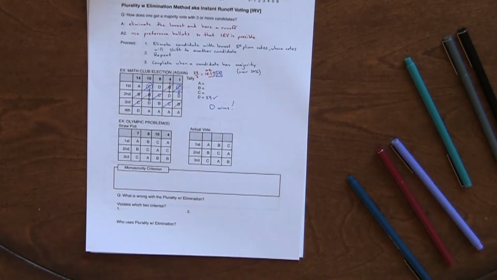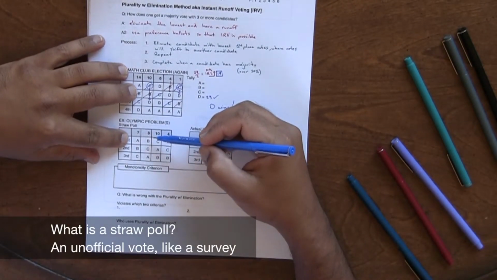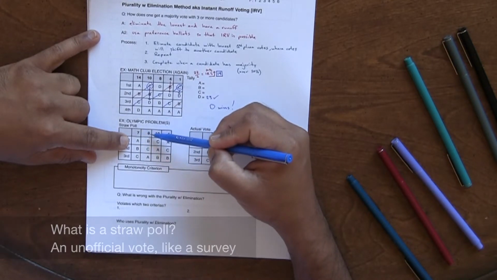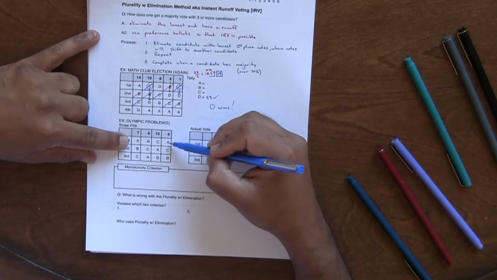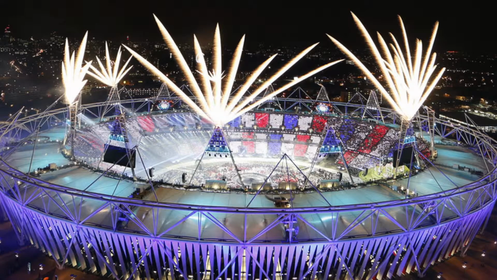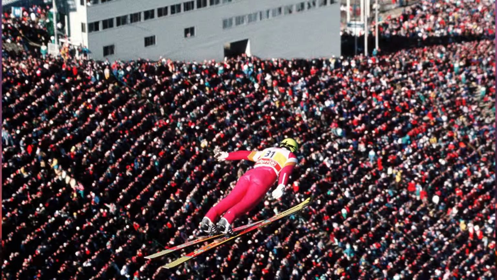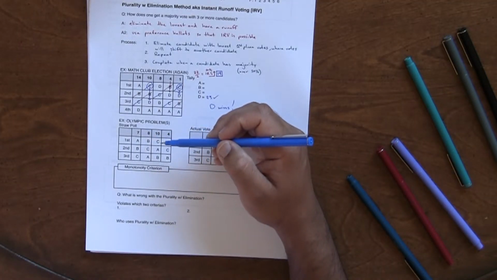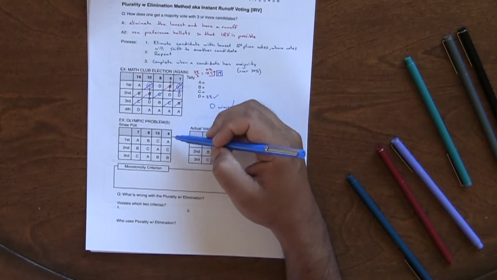With our next part, we're going to notice that there's a glitch that can happen with plurality with elimination. So let's see what happens there. Here we have a straw poll. A has 7 votes, B has 8, C has 10, and A has 4. This is why it's called the Olympic problem: the Olympic Committee is voting on whether to have the Olympics at Athens, Barcelona, or Calgary. A straw poll means it's not official yet. They just went around asking people what they would vote. And this is what came of it.